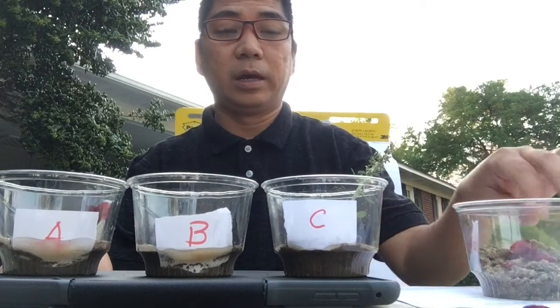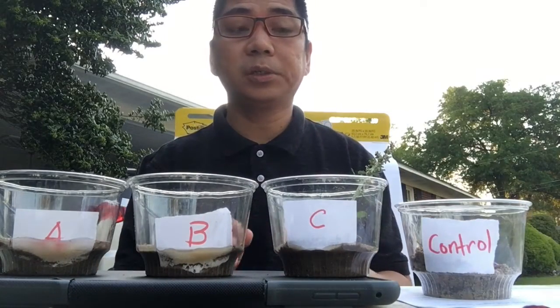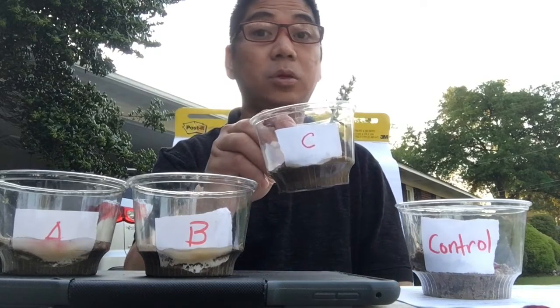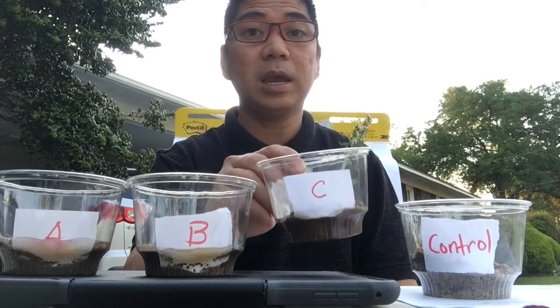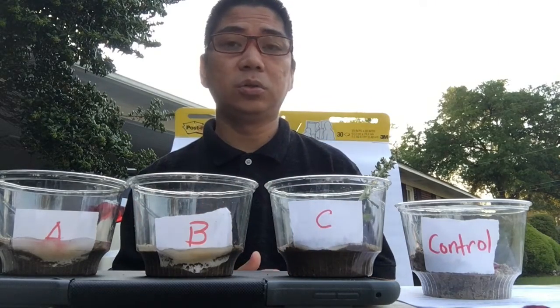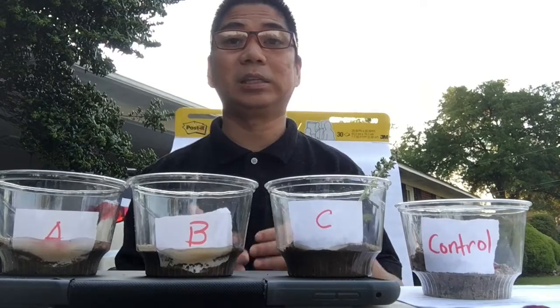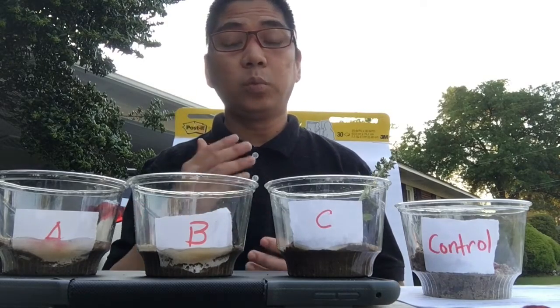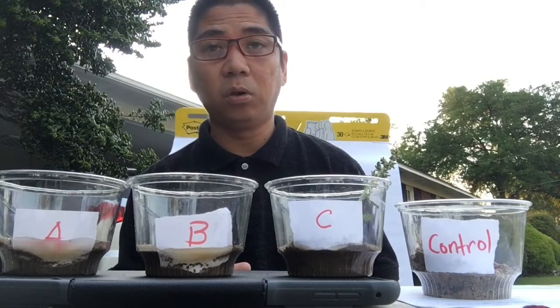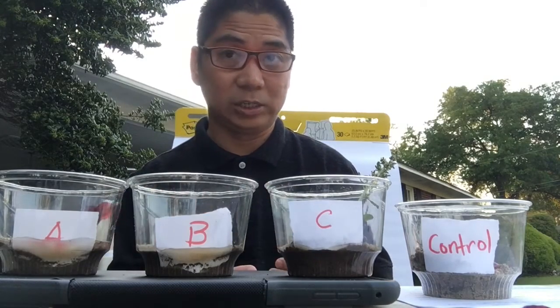Now, among the 4 cups, we can obviously see that in cup C, the plant grew best with 15 ml of water. Now, if we can go back to the types of variables that we have been discussing lately, when we say independent variable, this is the type of variable that can cause change.